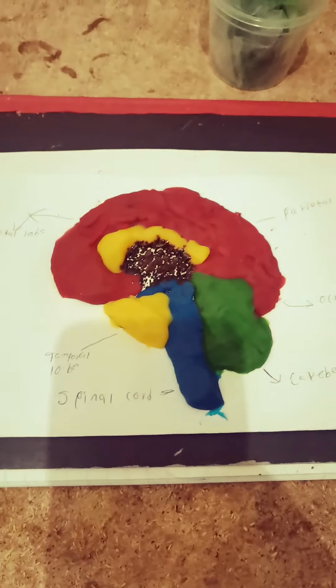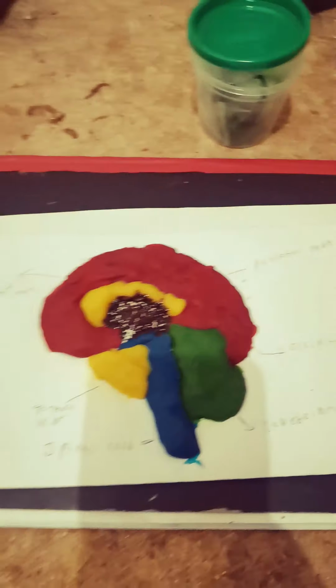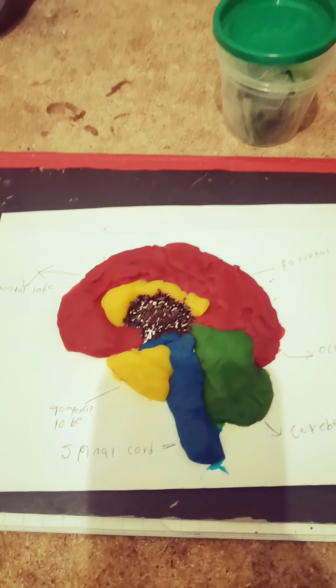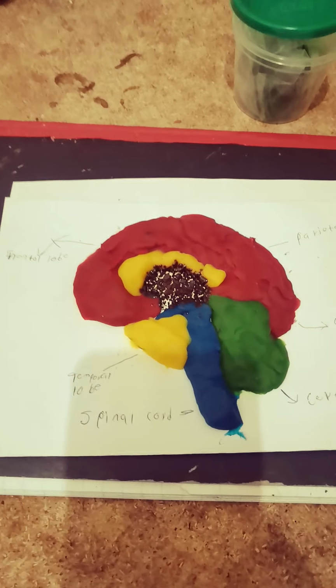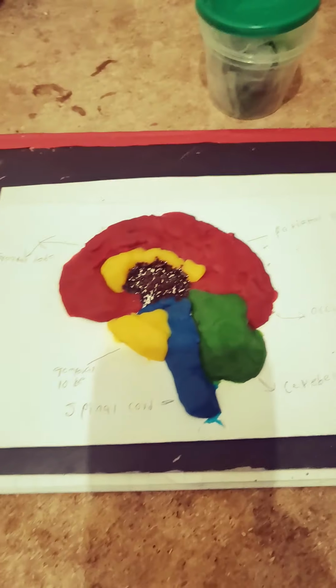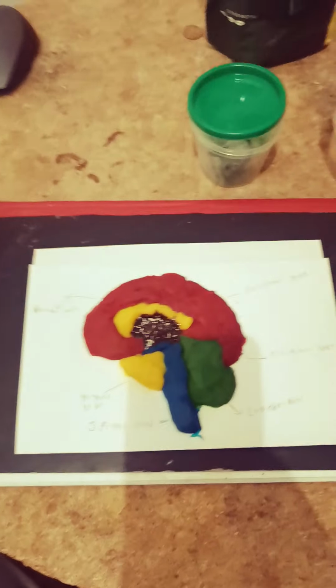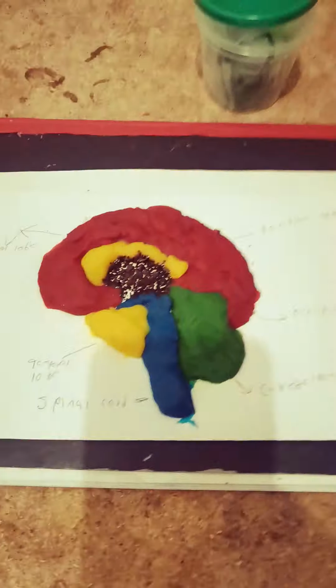In production of my brain model, I've used Play-Doh or molding clay as well as coffee granules. In the main parts, I've used red for the cerebrum, green for the cerebellum, yellow for the temporal lobe, and blue for the spinal cord. This is a cross section of the brain because it seemed like it would be the easiest one to explain, as it's less ambiguous than a full brain.